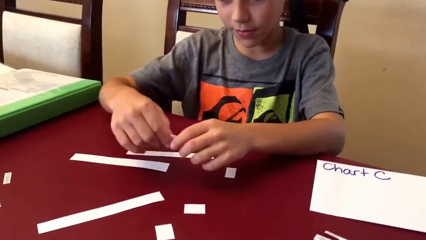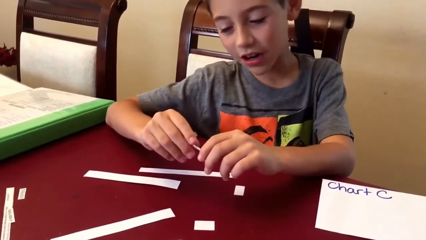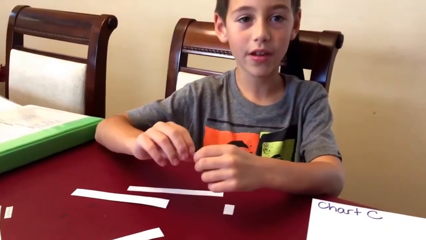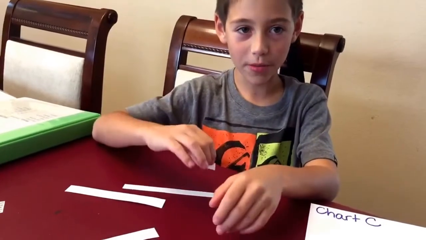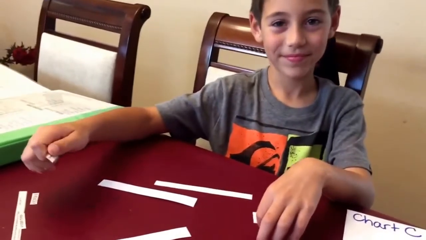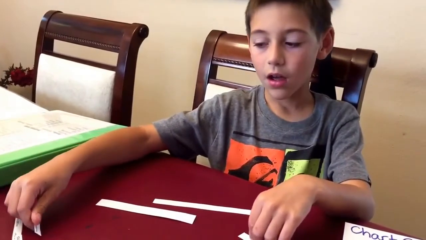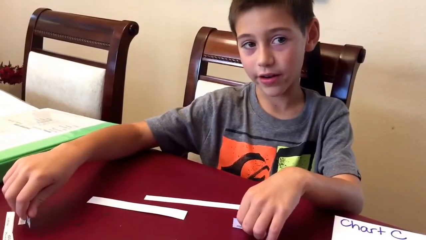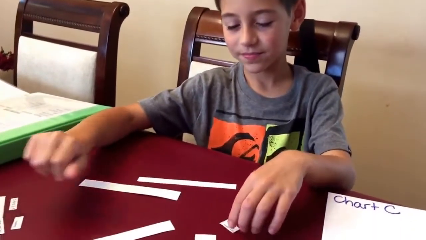Pick another small one. Okay, I'll pick this one. Transitive. A transitive verb is where it transfers the action to an object. Nice job. Can you remember the example that was on the chart? Jesus loves me. Nice job. Good job.